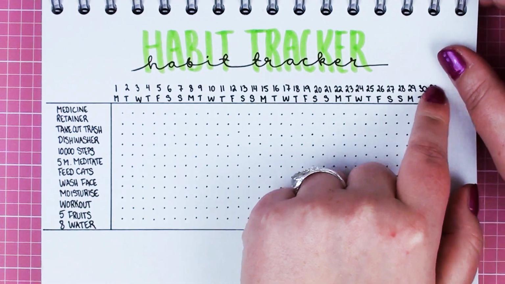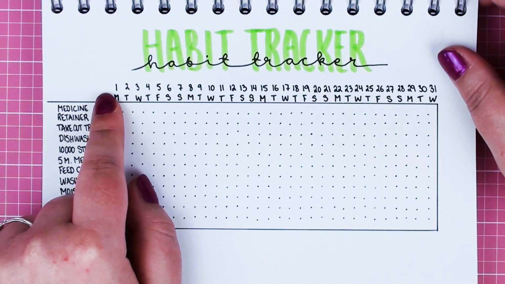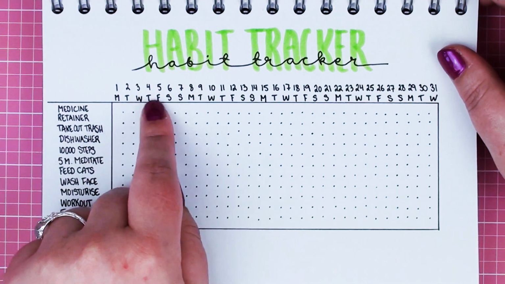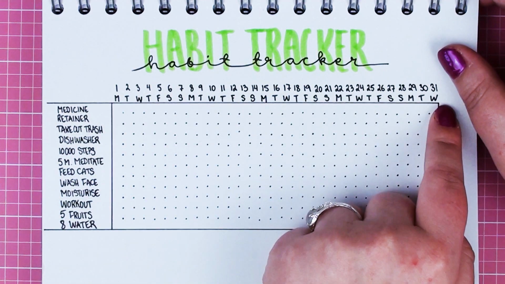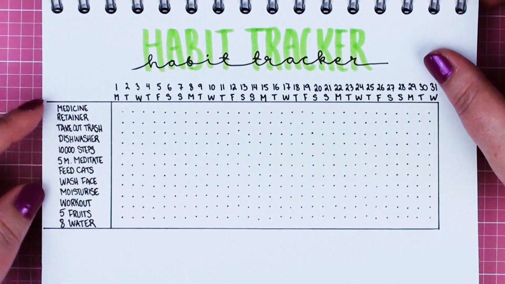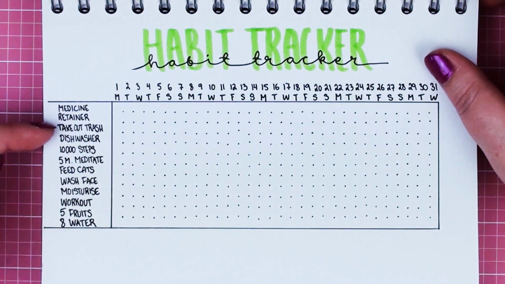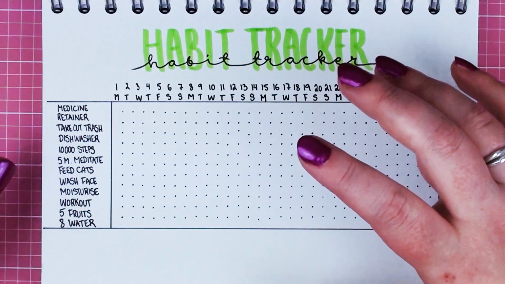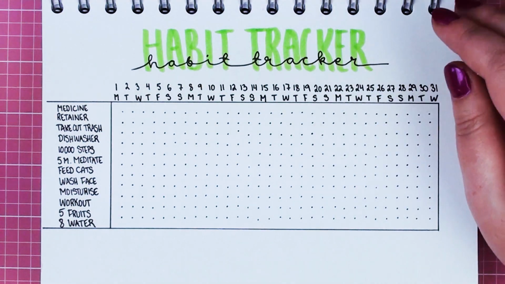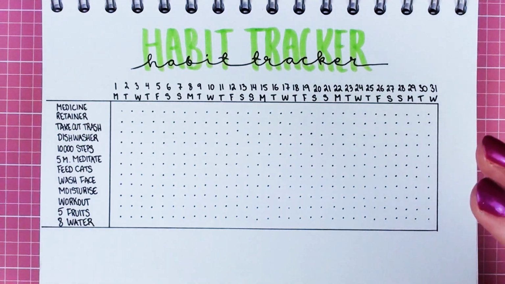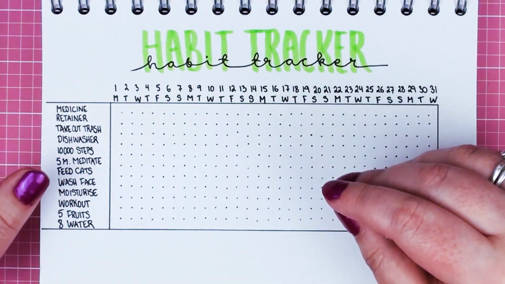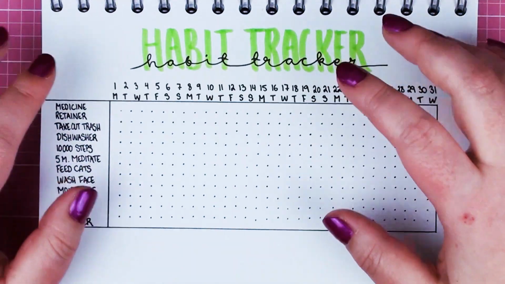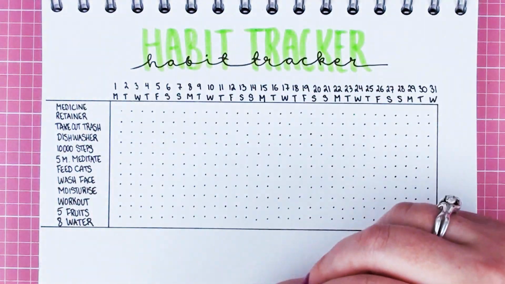But you list all the numbers of the month, and then you can put the first letter of the weekday underneath, so it's easy to keep track of. And then you just add all the tasks that you get done or want to get done, any habits you want to form or repetitive tasks that happen every day in the list. That way you won't have to keep putting them in your to-do list every day, and you can just keep them in your habit tracker instead, which is super handy.